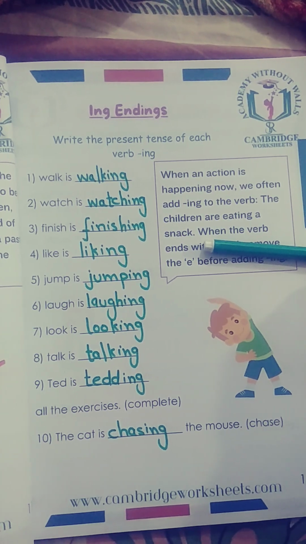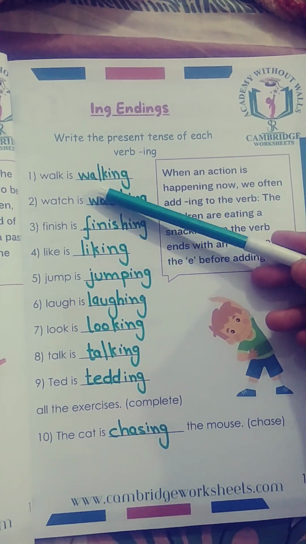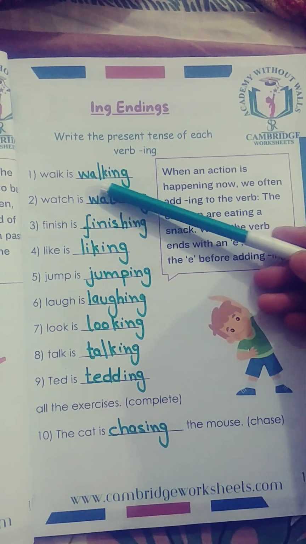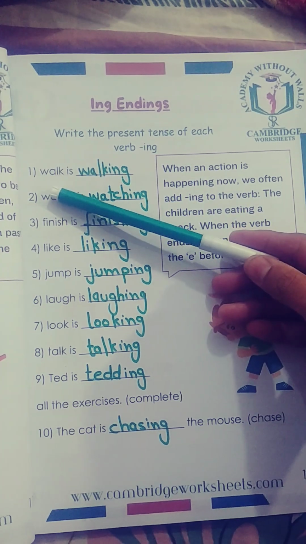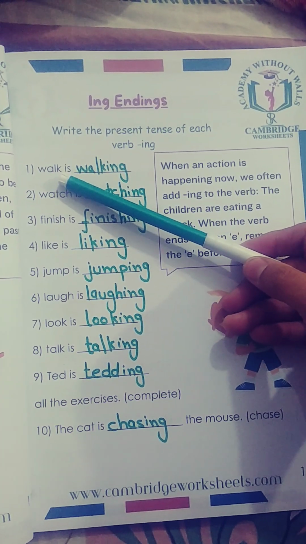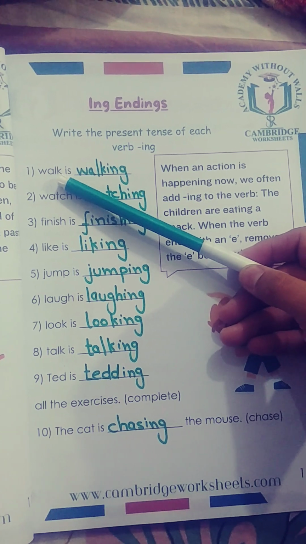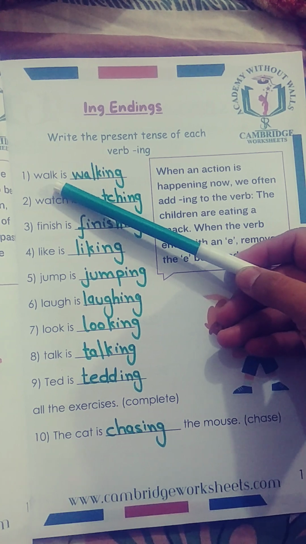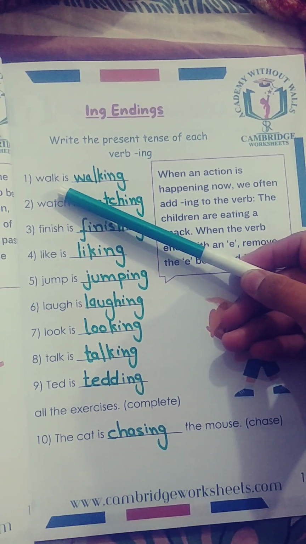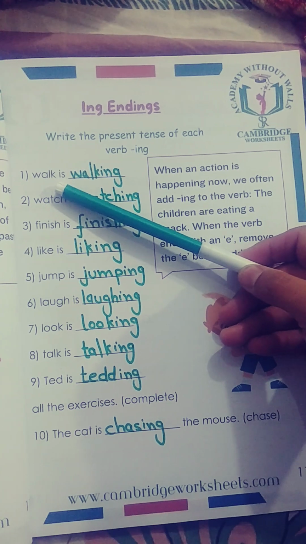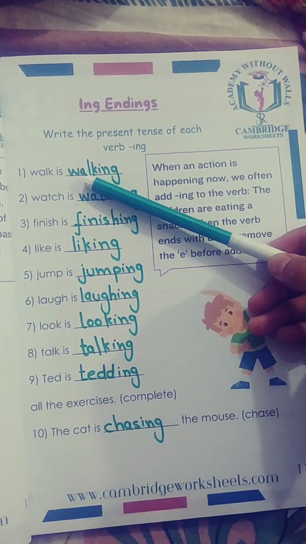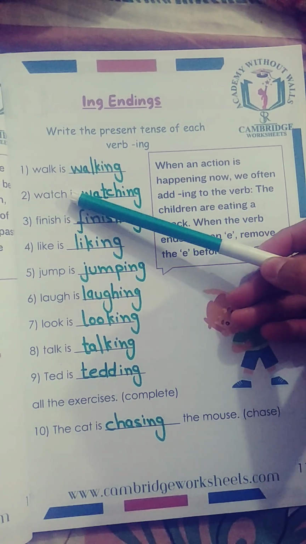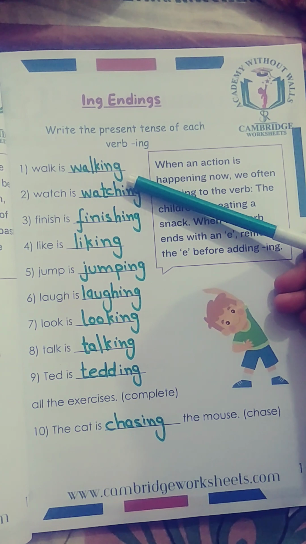Okay. For example, walk is walking. What I have done in this, I have added ing. Walk is the first form of the verb. Walk is a verb. And what is a verb? Verb is a word which shows some action or activity. Walk is the verb. It's the first form of the verb. Okay. And in this exercise, we have to add ing. So, walk is walking. I have added ing.